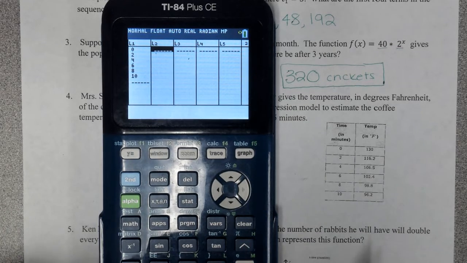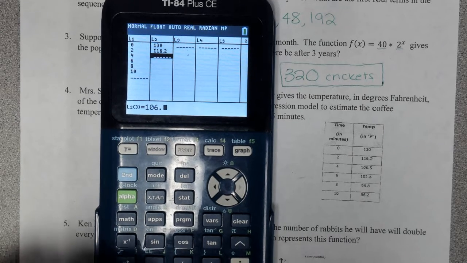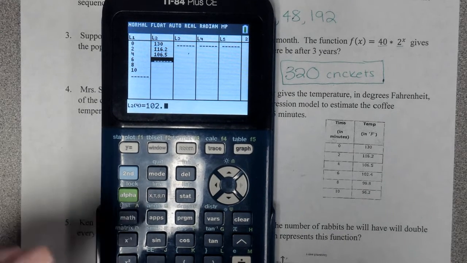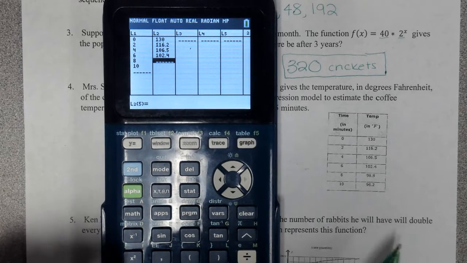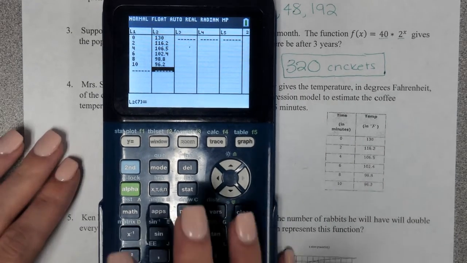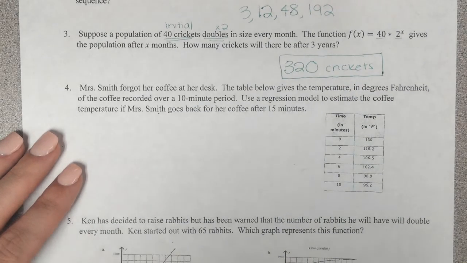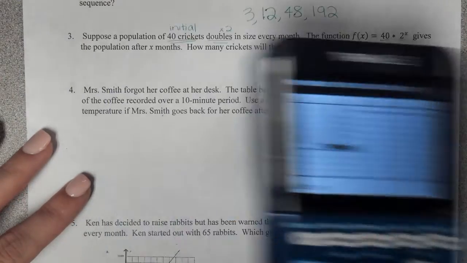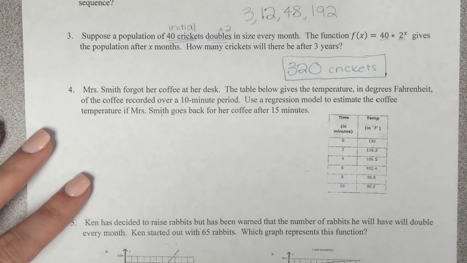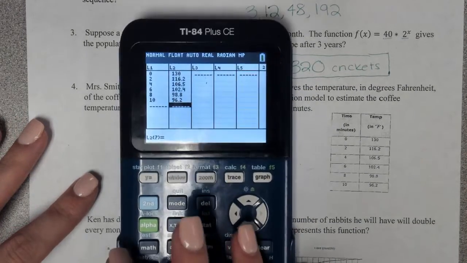And then in Y2, I have 130, 116.2, 106.5, 102.4, 98.8, 96.2. It doesn't say whether it's exponential or linear. I'm going to assume it's exponential because this is the expo review.